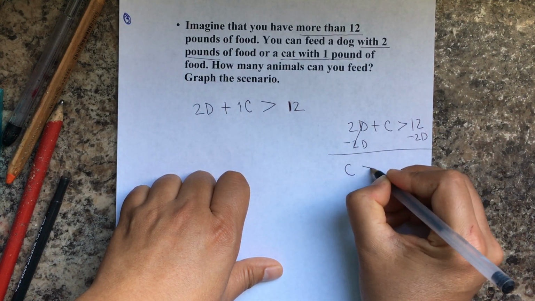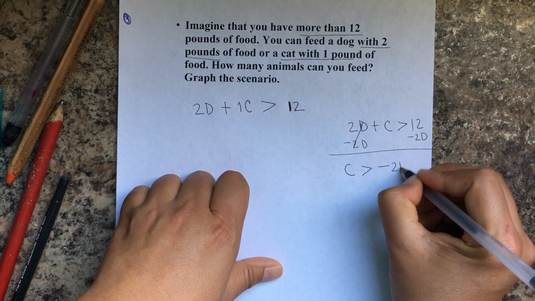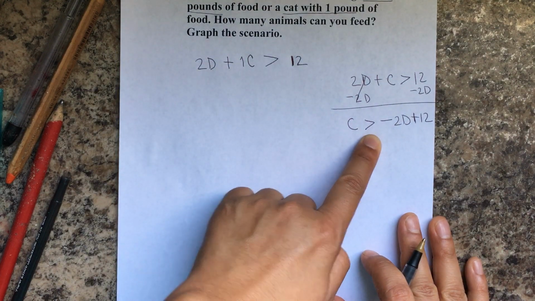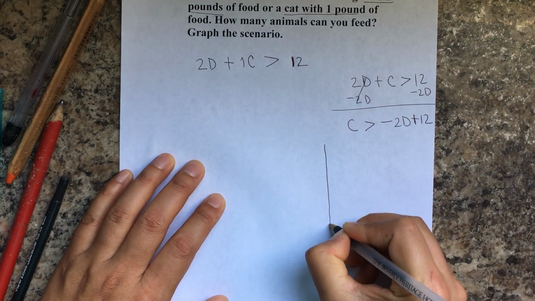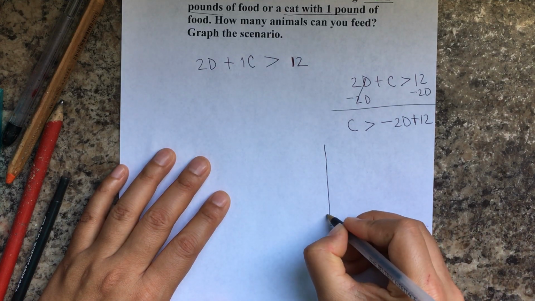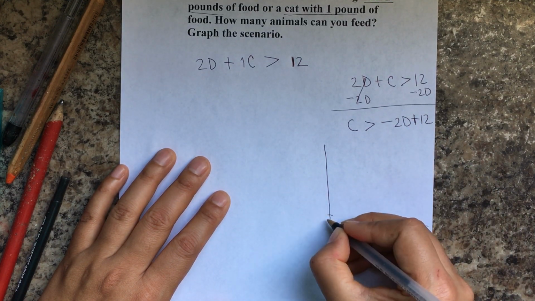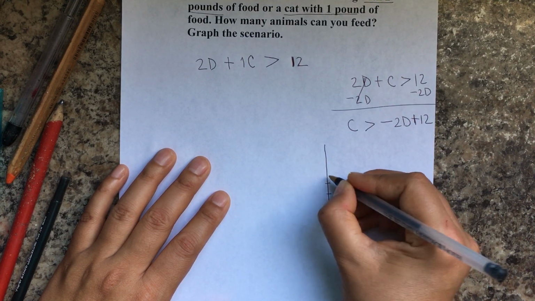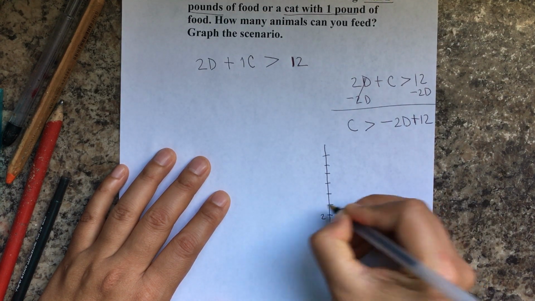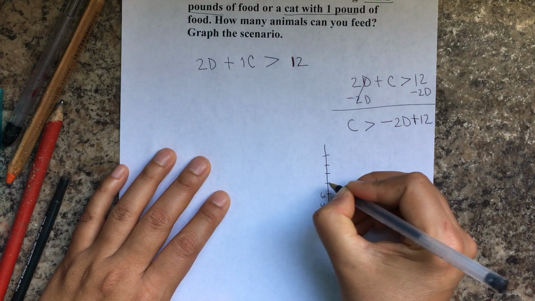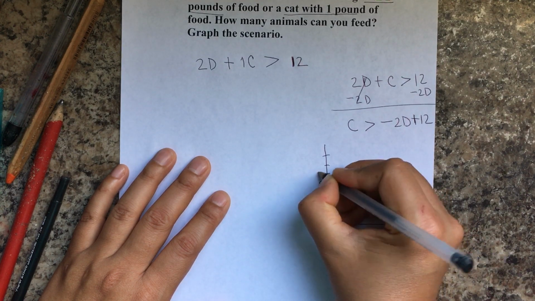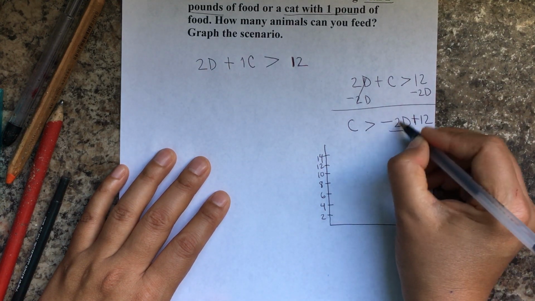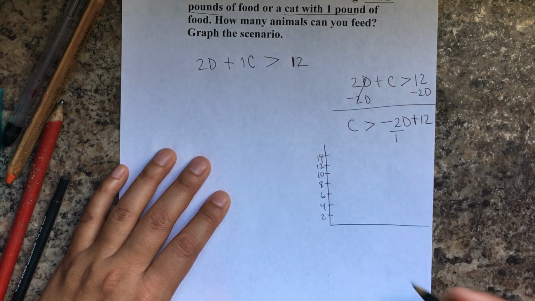And so c is greater than negative 2d plus 12. So if you want to use this one instead to graph, this is what you would do. I'm going to count by 2 so that I don't have to do 12 of them. 2, 4, 6, 8, 10, 12, 14. And you're going to be going down. The rise is negative 2, and the run is positive 1.